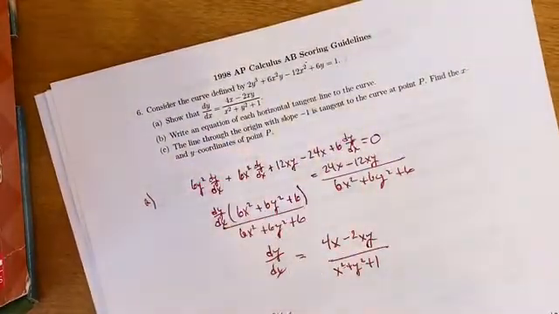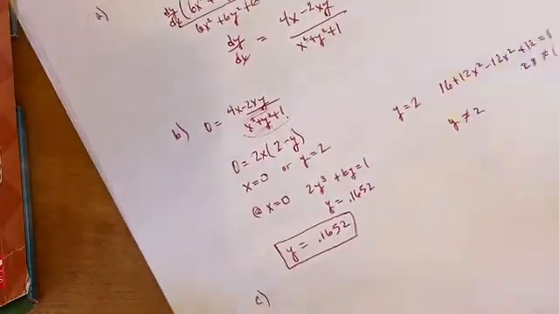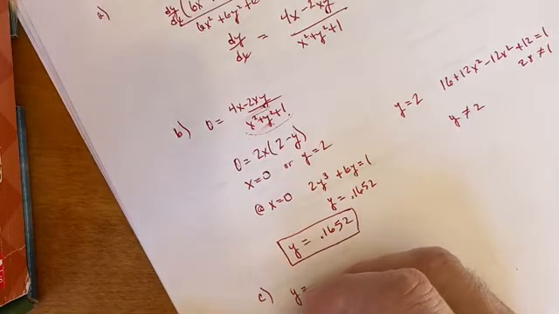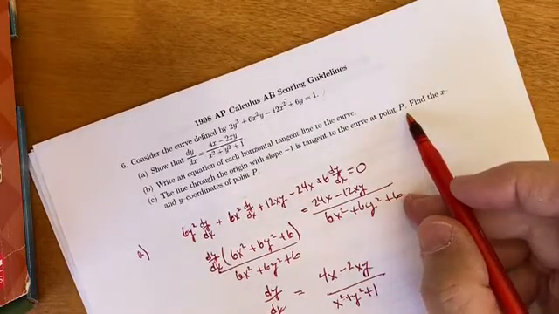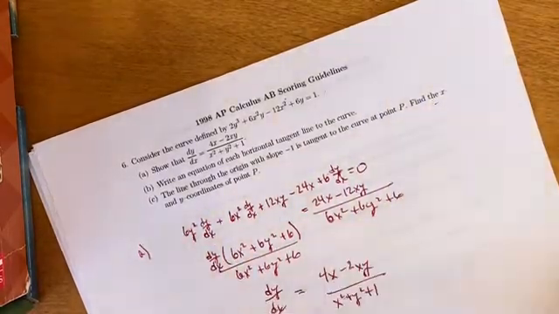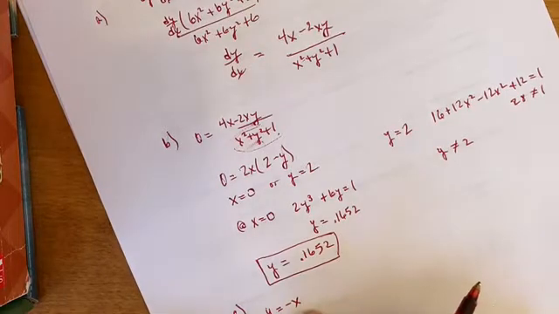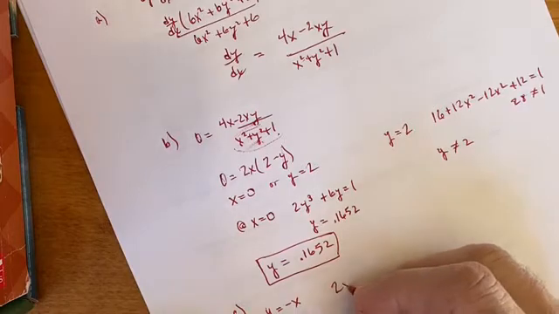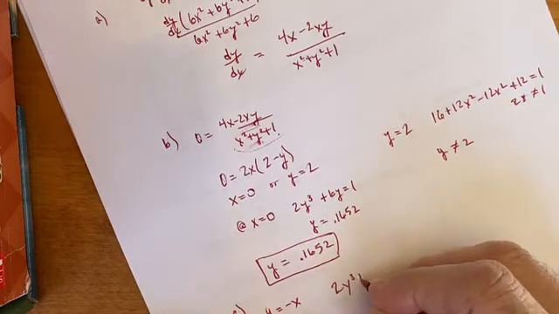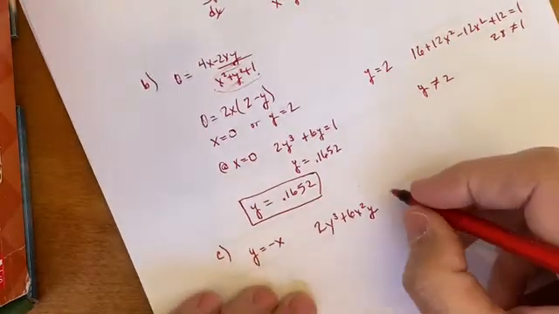Now C. The line through the origin with a slope of -1 is tangent to the curve at point P. Find the x and y coordinates of point P. So here is the equation of the tangent line, just rewriting it so I have it handy.